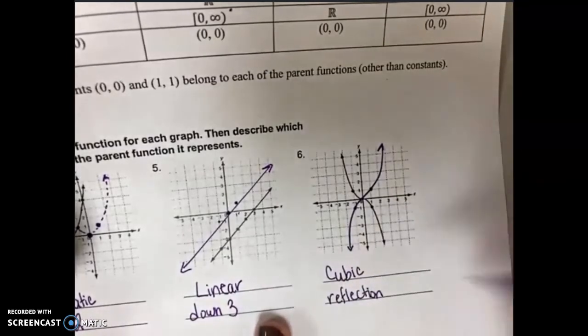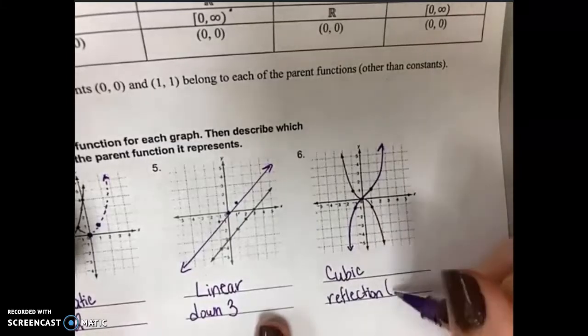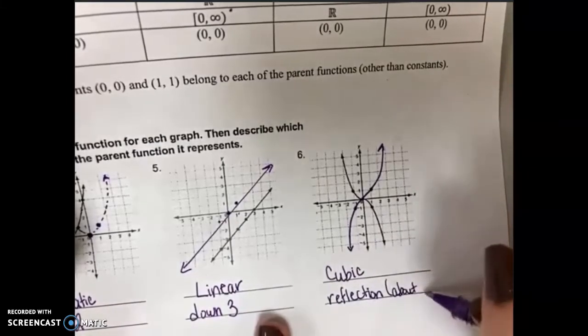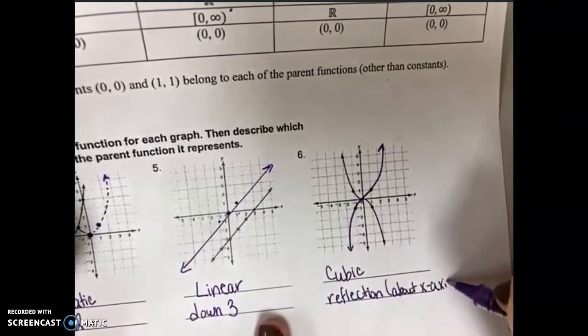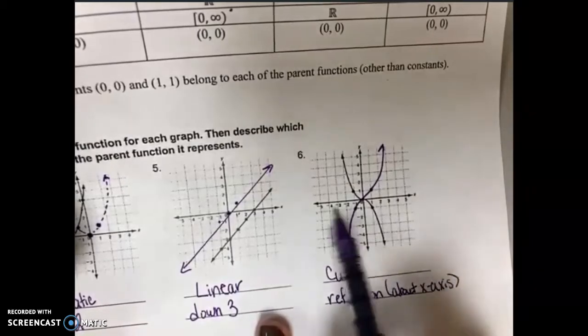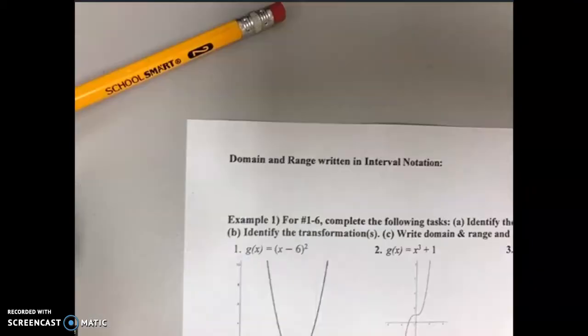You can just write reflection. I'm going to be a bit more specific. It is a reflection about the x-axis. The x-axis is our line of reflection.